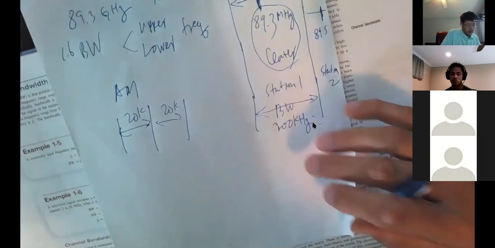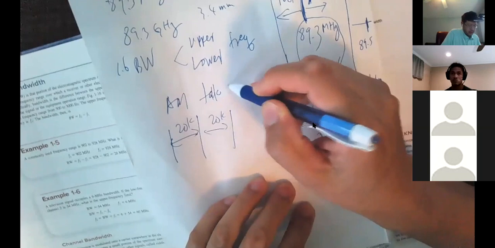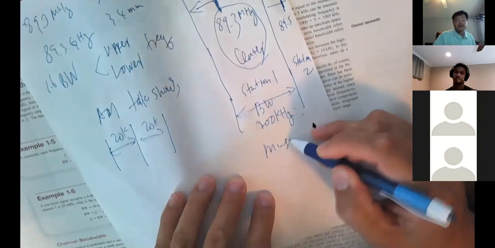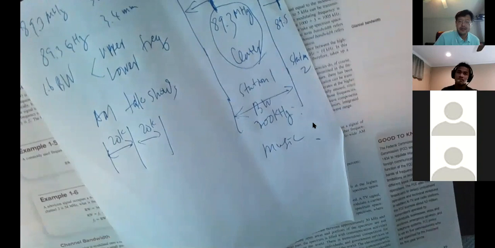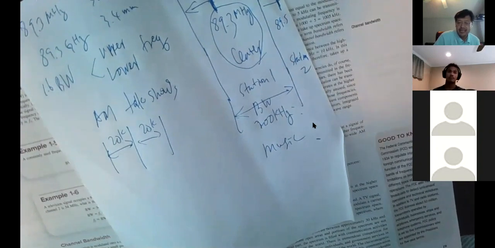That explains why AM is only used for talk shows, right? FM is used for music. Because when we listen to music, we want more clarity, high fidelity.